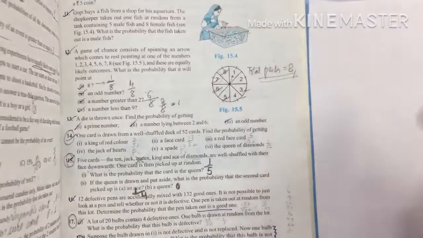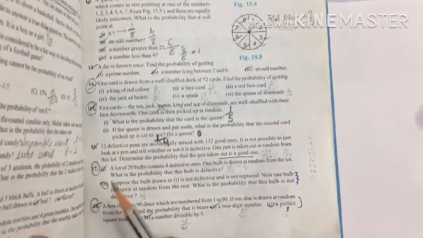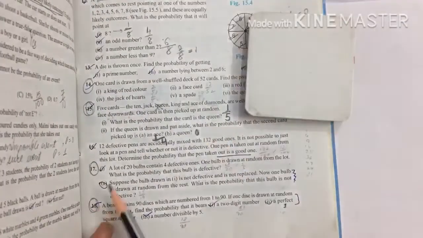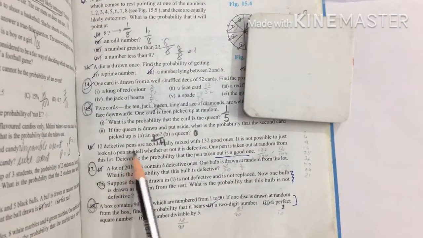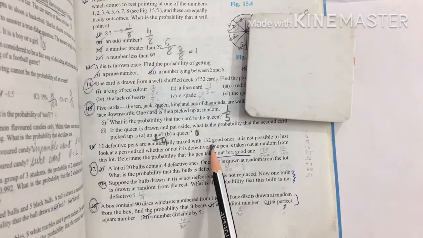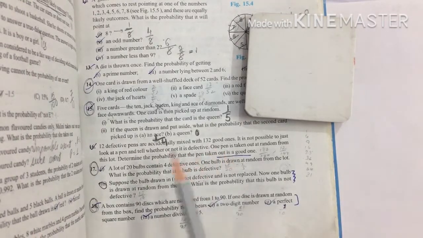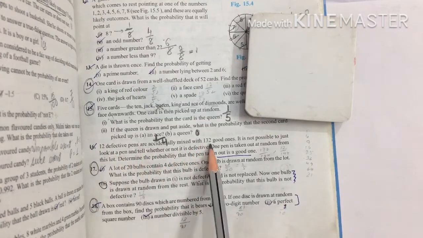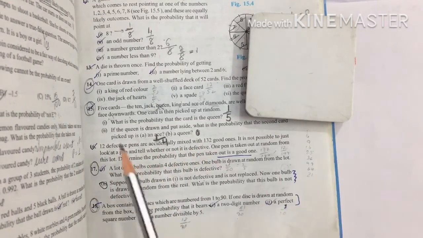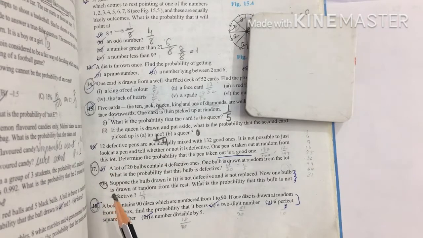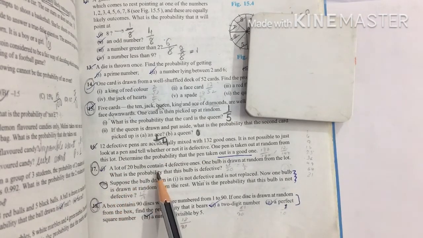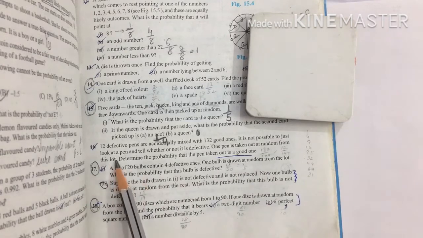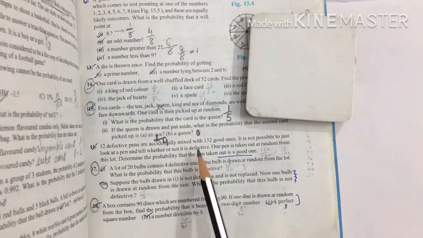Okay, now let's take up question number 16. This one is a simple question. "12 defective pens are accidentally mixed with 132 good ones." So if 12 defective pens are mixed with 132 good ones, what is the total number of pens? That will be 144. It is not possible to just look at a pen and tell whether or not it is defective.